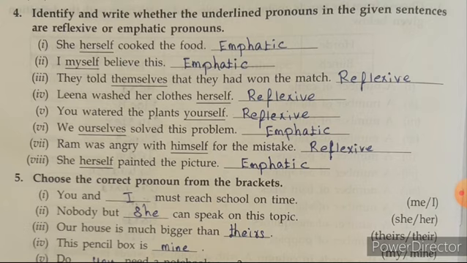So this is known as emphatic pronoun. Now look at the next one. I myself believe this. Here I is there and the pronoun is I. I myself. Why here it is mentioned as myself? I myself believe this means here the emphatic pronoun myself emphasizes a noun. It emphasizes the noun. Myself represents I. So this is known as emphatic pronoun.